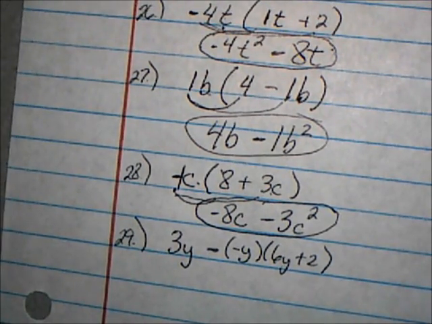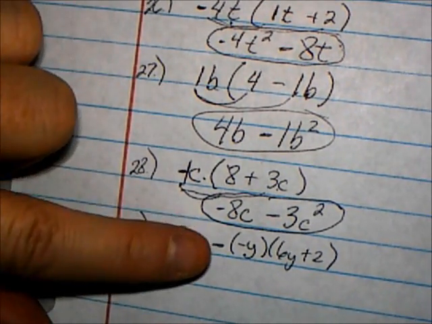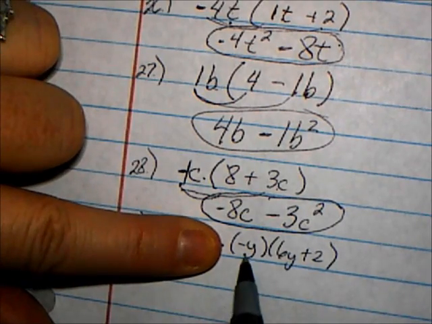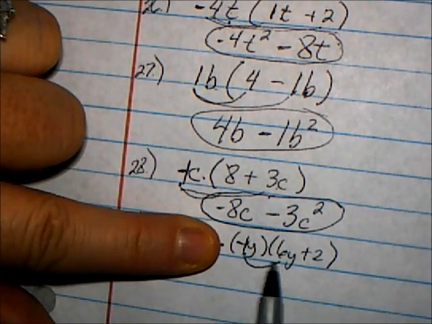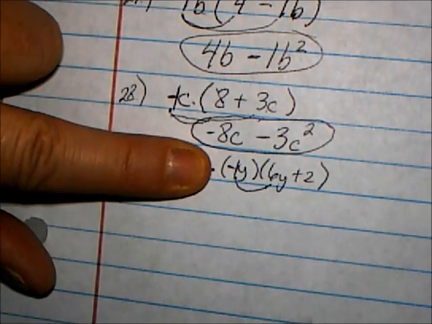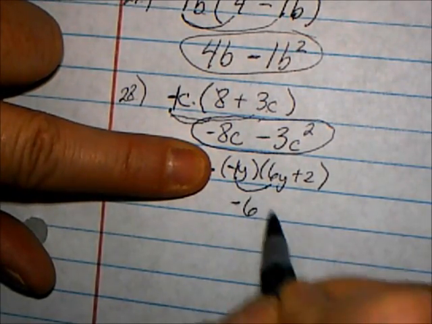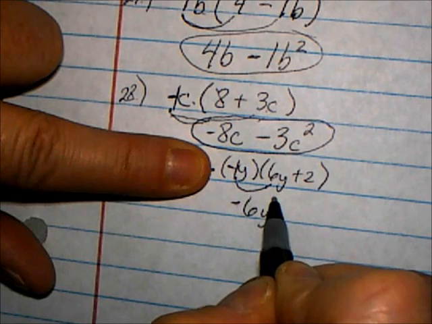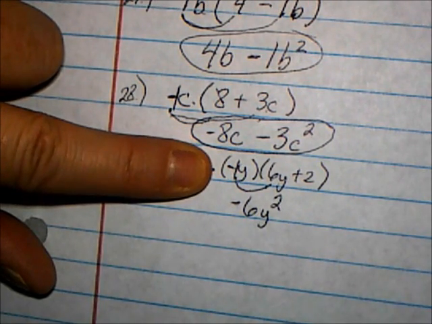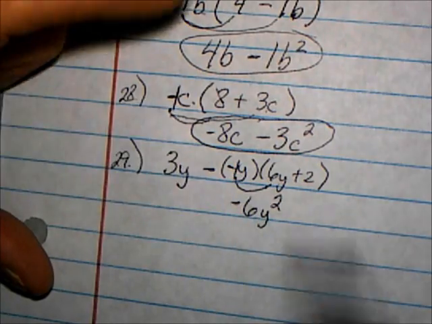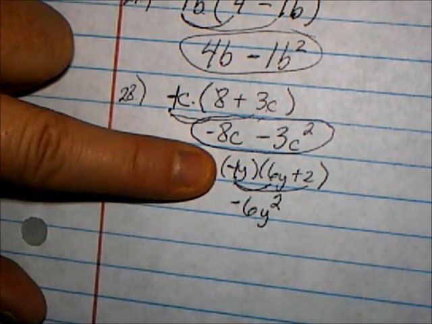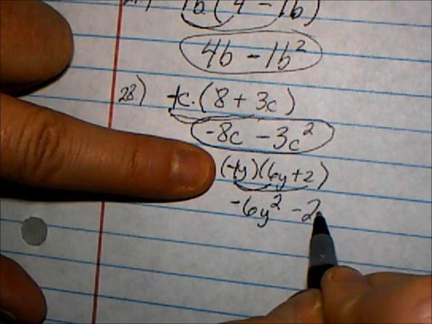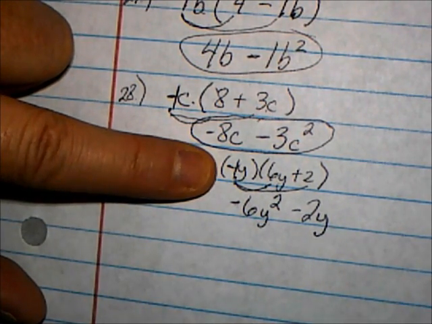Gotta be careful. Alright, so if I cover this up first, multiply, there's an understood 1 with this y, so negative 1 times 6 is negative 6y, how many y's? 2 of them. Okay, but negative 1 times 2 is a negative 2, how many y's? Just one of them.